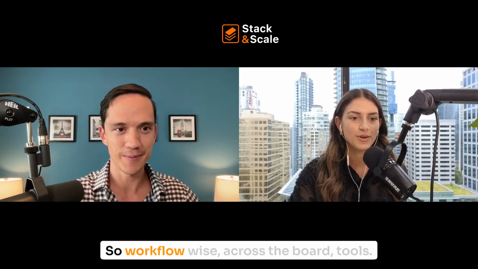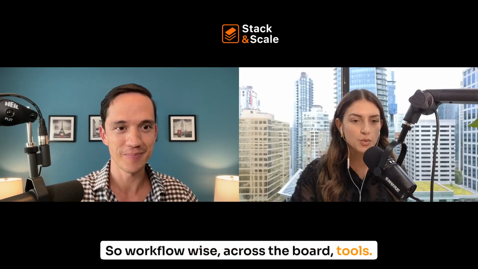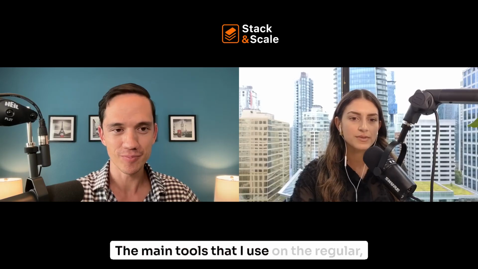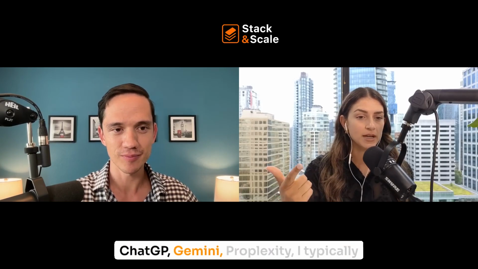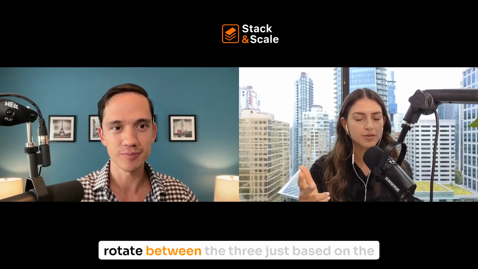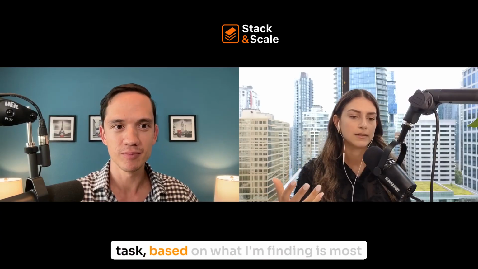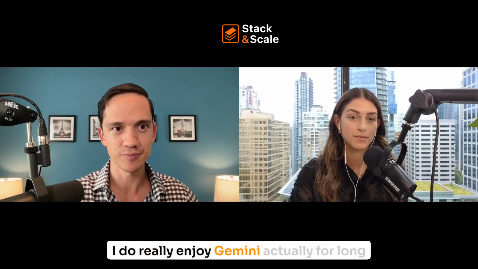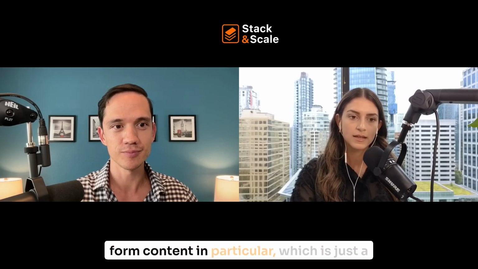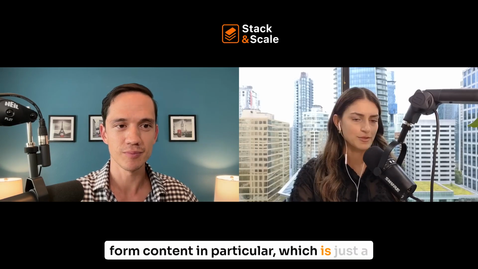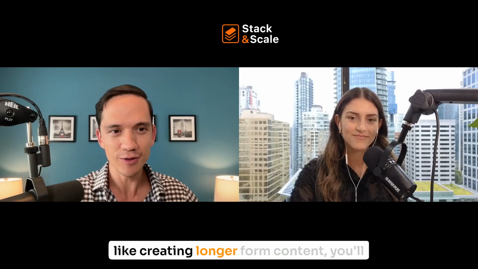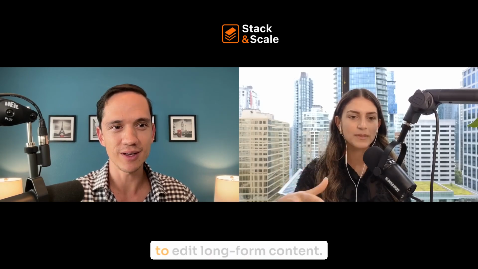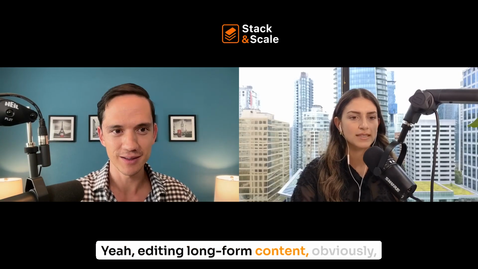So workflow-wise, across the board, tools. The main tools that I use on the regular, ChatGPT, Gemini, Perplexity, I typically rotate between the three just based on the task, based on what I'm finding is most effective. I do really enjoy Gemini actually for long form content in particular, which is just a personal preference. So you mean like creating longer form content? You'll actually have it helping to edit long form content. Oh, editing long form content. Yeah, editing long form content.